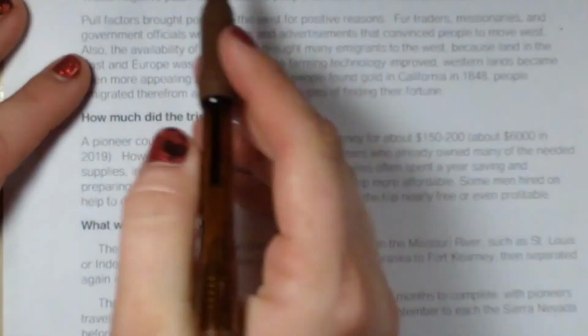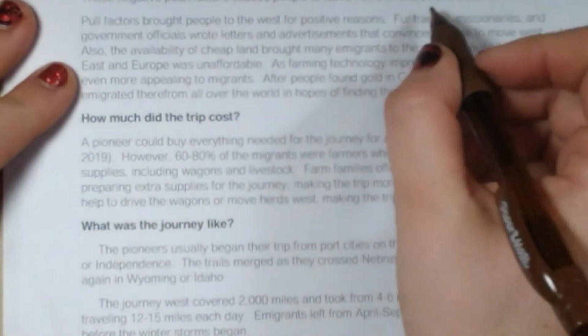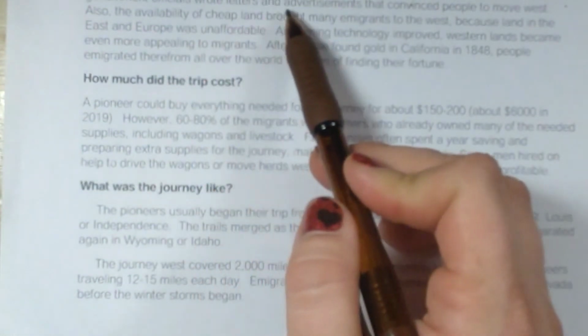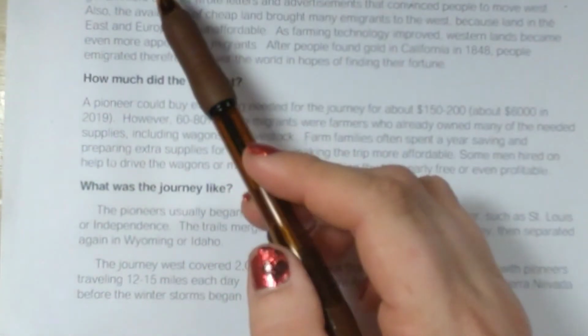So push factors are things that push people to do things. So we have the cholera and we have floods. Ooh, floods. I need to add floods in there too. That'll make people leave. Pull factors are things that bring people to the West for positive reasons. Fur traders, missionaries, and government officials wrote letters and advertisements that convinced people to move west. So some people just wanted to move because all these people said it was so good.